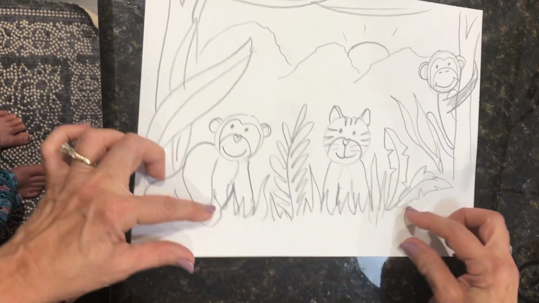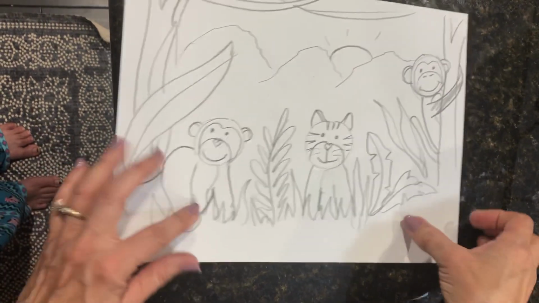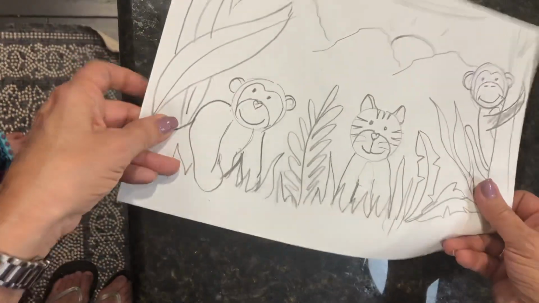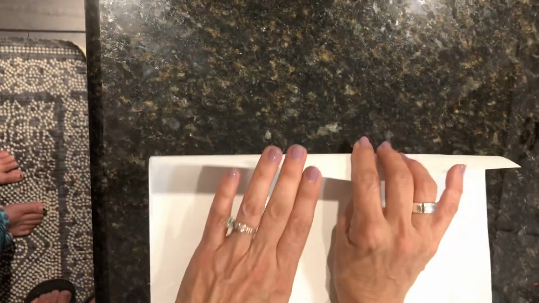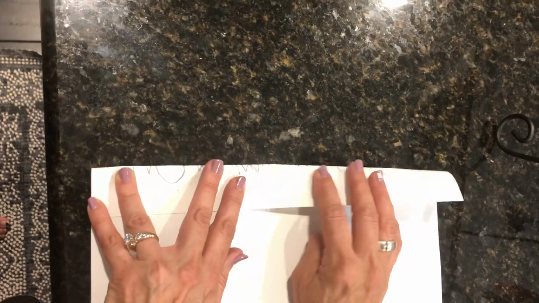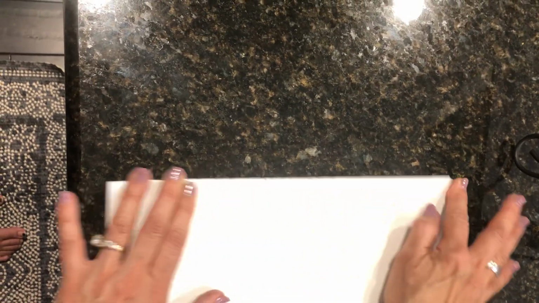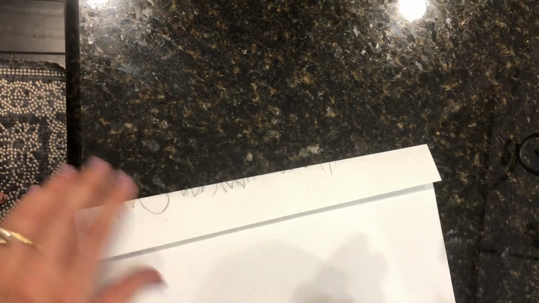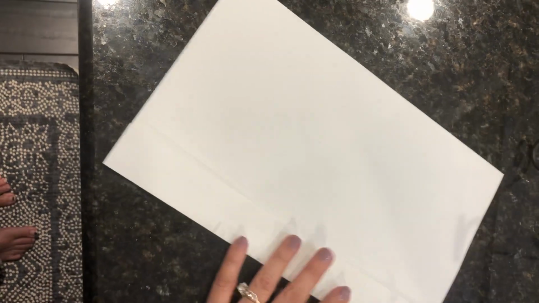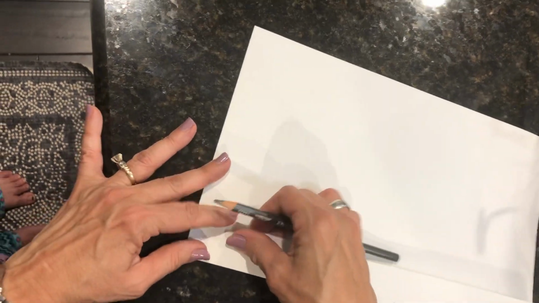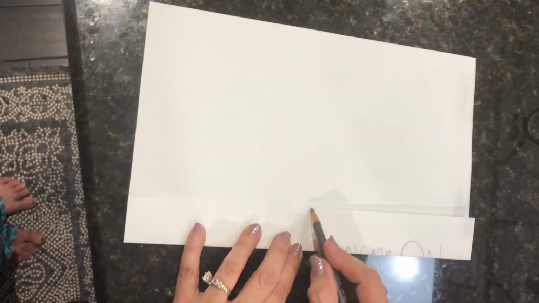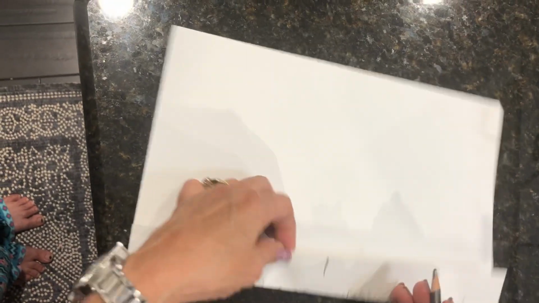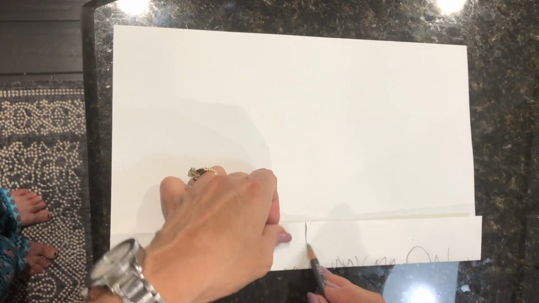And you notice that space that I left here. I'm gonna fold it to the back. So this is gonna be our stand. Okay, so we're gonna fold it up like this. Now, to make it stay, to make this like a real stand, what you're gonna do is find the center. See that? Find the center.